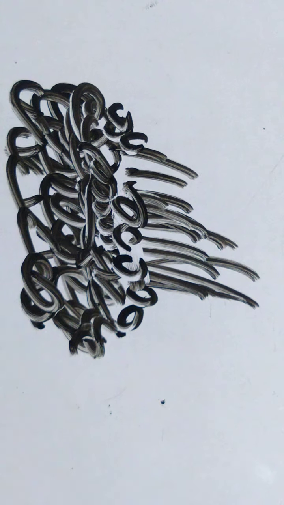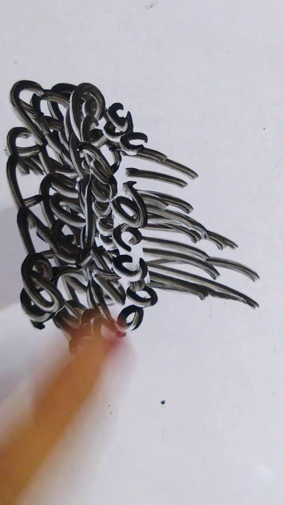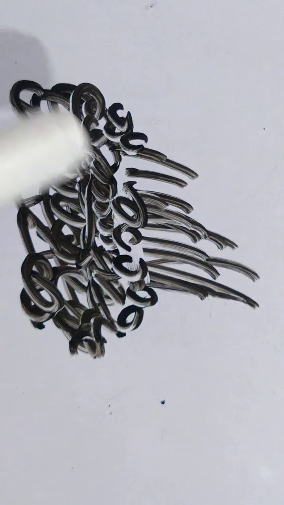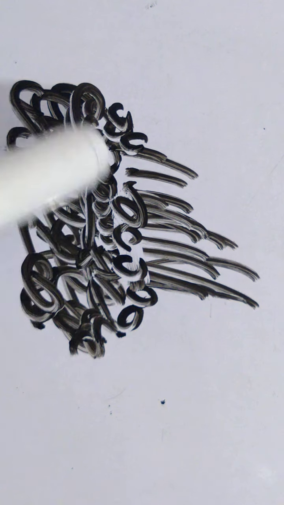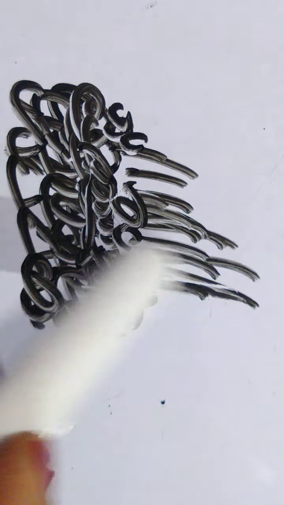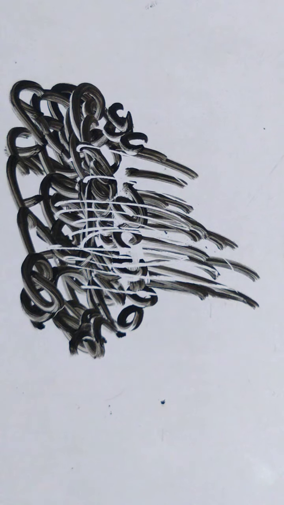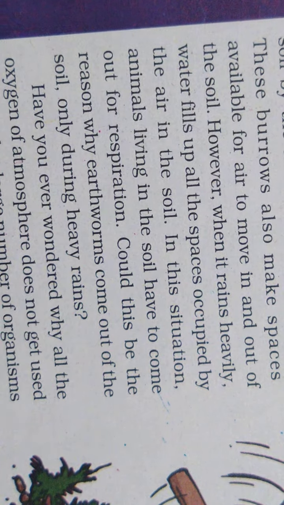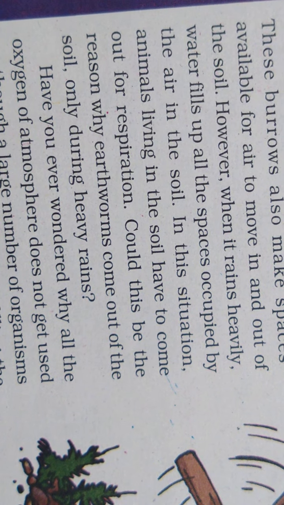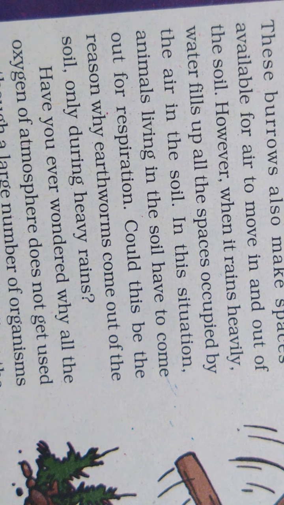This is proof that there was some air present inside the soil, and when we poured water there, this air came out. This experiment shows us that soil also contains air, and this air is respired by animals like earthworms, other insects and microorganisms to do respiration.